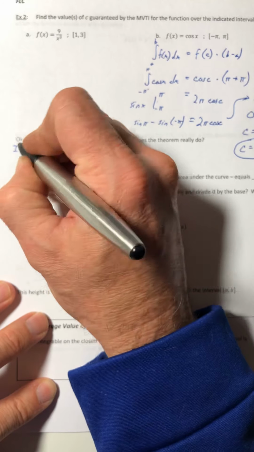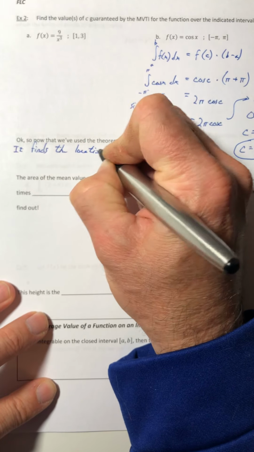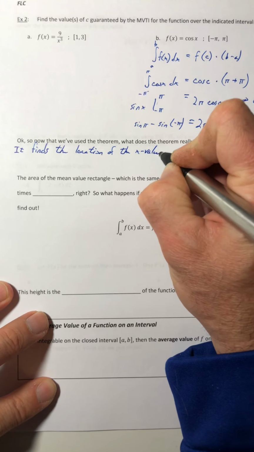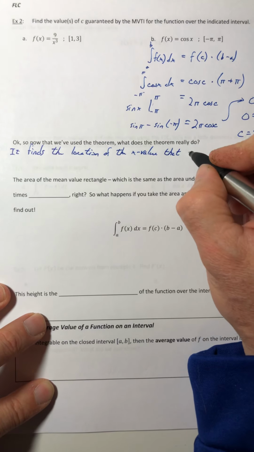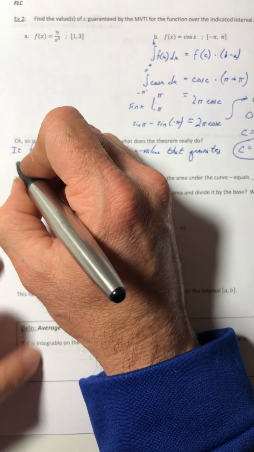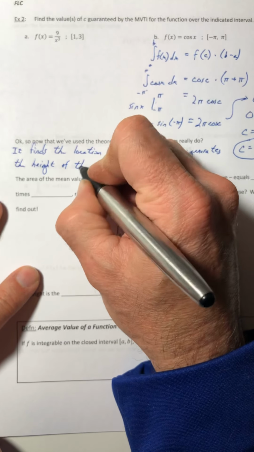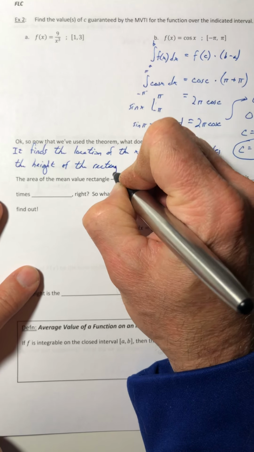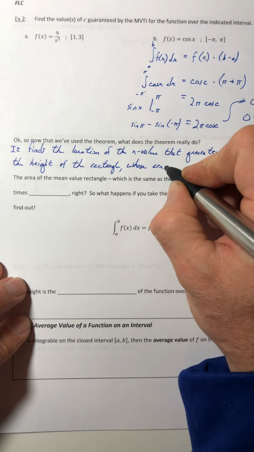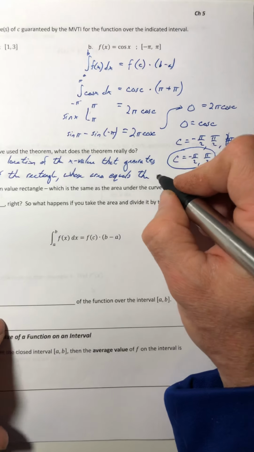It finds the location of the x value that gives the height of the rectangle whose area equals the area under the curve.